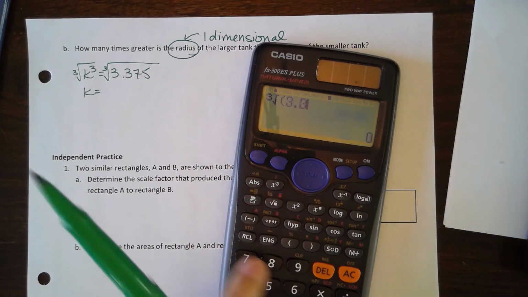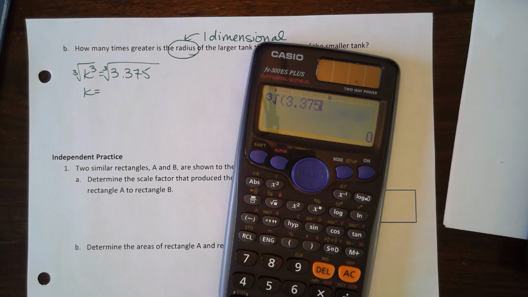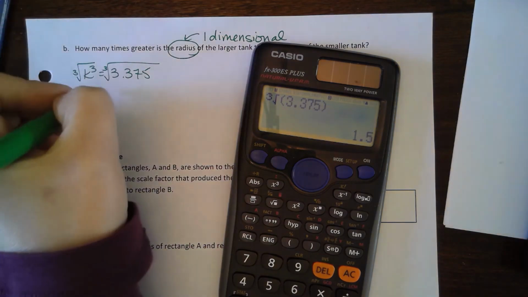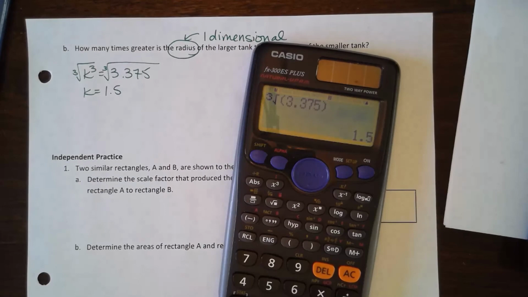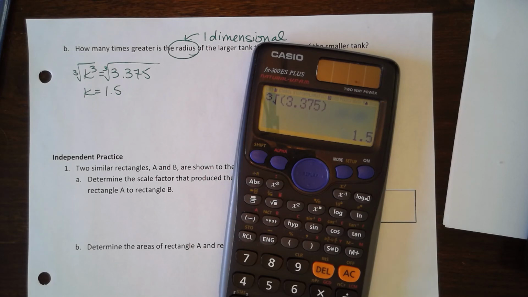Then I can put 3.375 in there, close the bracket if I need to, and I get K equals 1.5. For some of you, you might have to put 3.375 into your calculator and then press the cube root button. Some of you are going to have a hard time finding it, but I promise you have that button. Play around with it and make sure you know how to get that answer of 1.5.